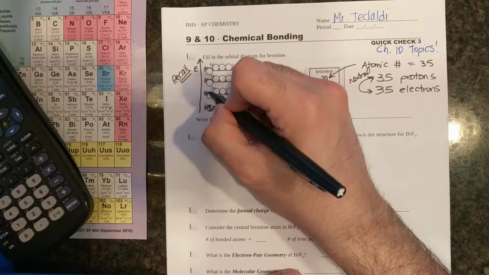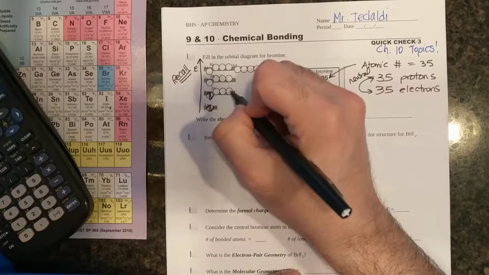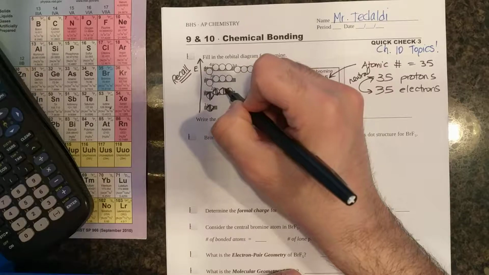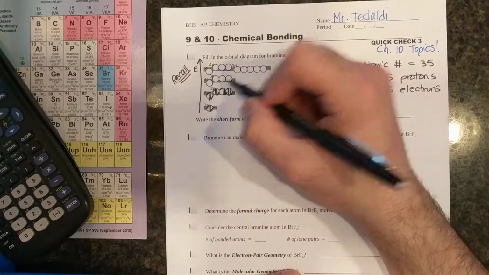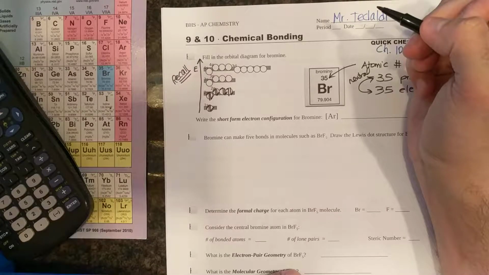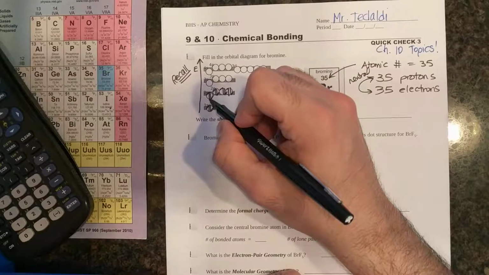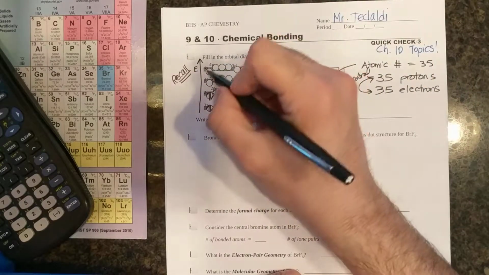So I just use 2 up, down, that's 4. In the 2p I have these 3 orbitals, so 1 up, 1 up, 1 up, 1 down, 1 down, 1 down. So far in the 1s, 2s, and 2p I used 10 electrons: 6 in the 2p, 2 in the 2s, 2 in the 1s, and I have 25 more electrons left.